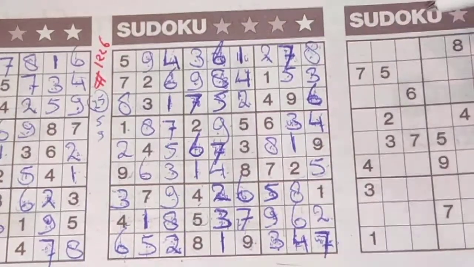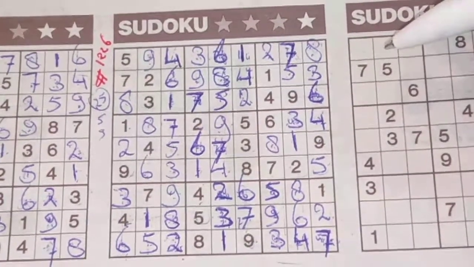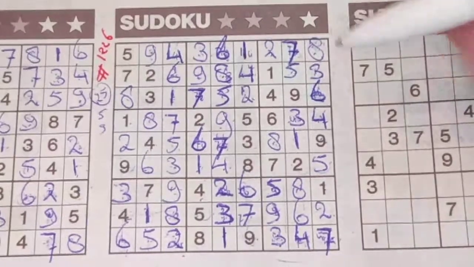Finished in 15 minutes. Alright, great Sudoku. I like this Sudoku. Do you think so?